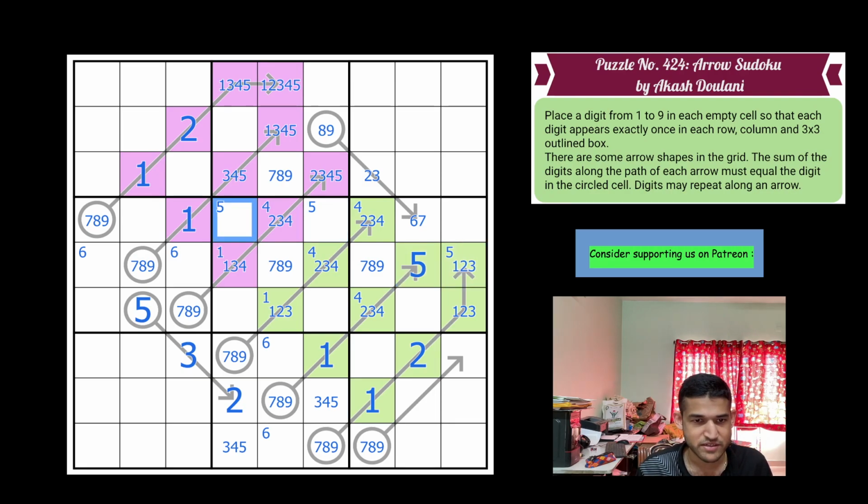Excellent. 5 is already in here. So I have 5 plus 1 here, 6 at least. And you can't have 4. So this is a 2, 3. And now I have a 2, 3 pair. So that is a 4. And now I know these add up to 5. So this will be a 9.